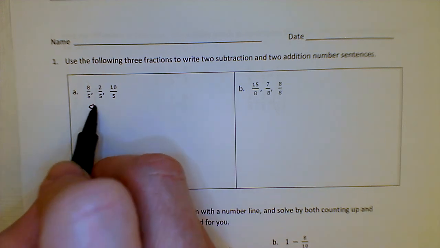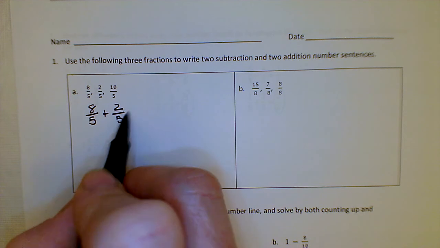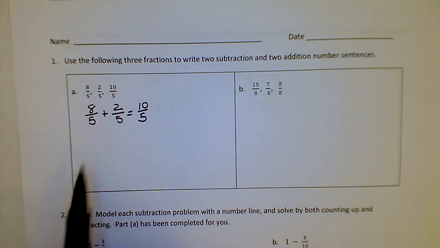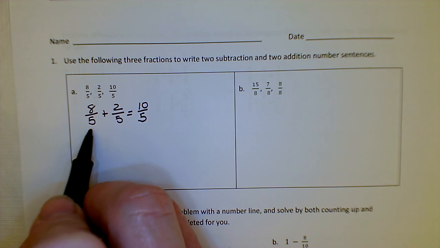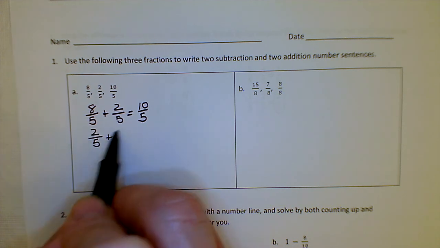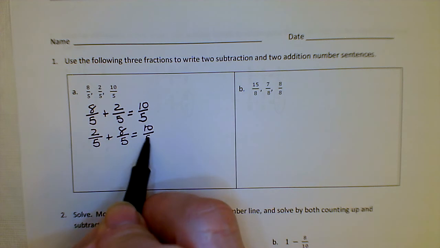So let's go ahead and write that. 8/5 plus 2/5 equals 10/5. And now I'm going to do the related addition sentence, where I just have to flip these two around. Commutative property. 2/5 plus 8/5 equals 10/5.